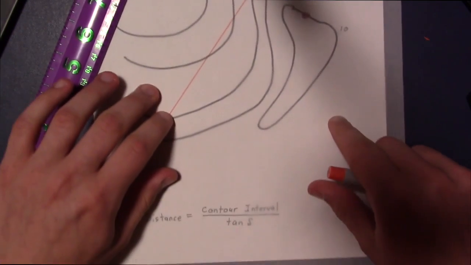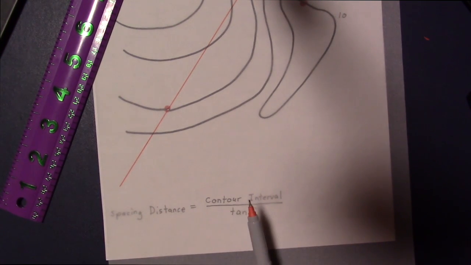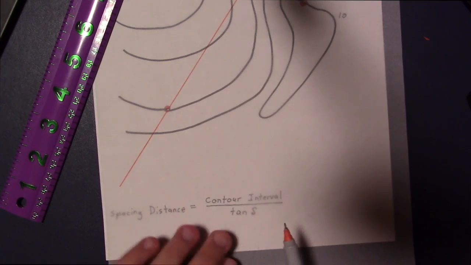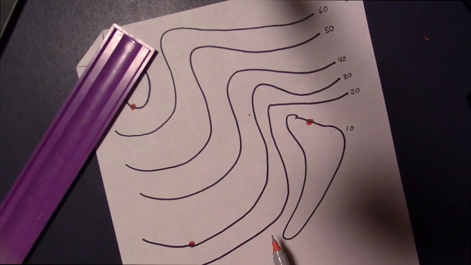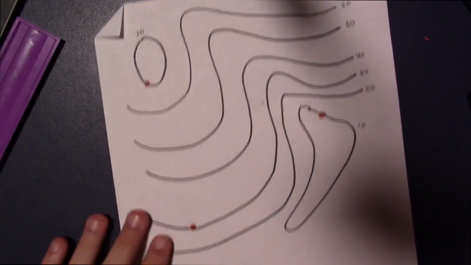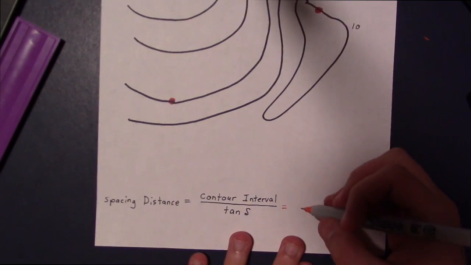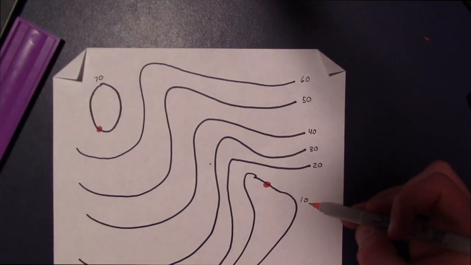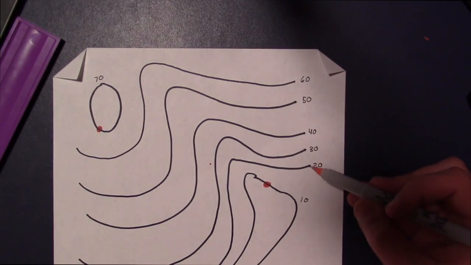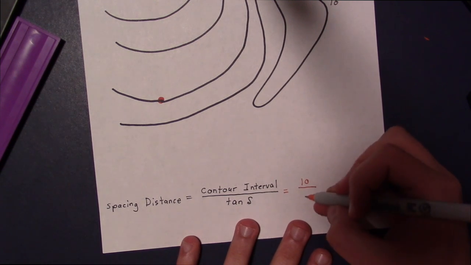And the way that I figure out how far these lines should be spaced is by using this equation: the spacing distance is equal to the contour interval over the tangent of delta. And for us, we know that the contour interval has to be equal to 10 feet, since each one of these contours is separated by 10 feet, divided by tangent of delta.